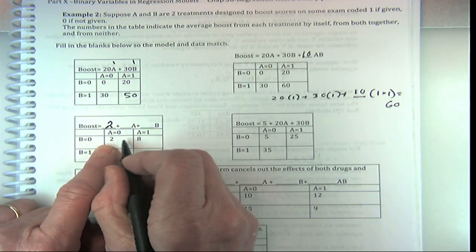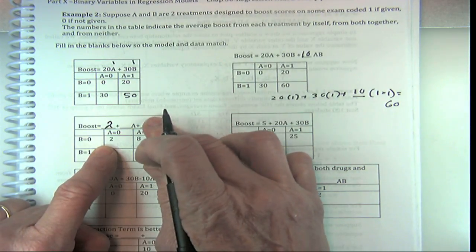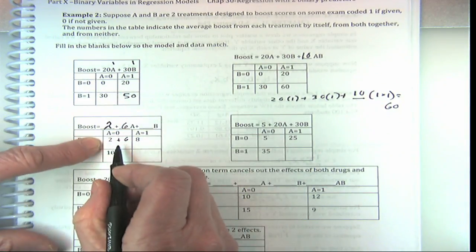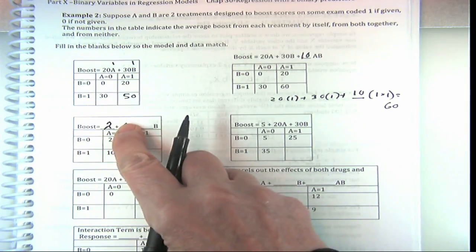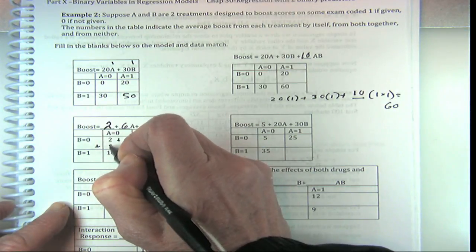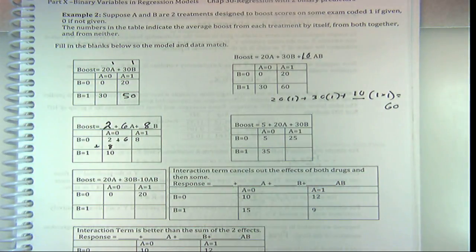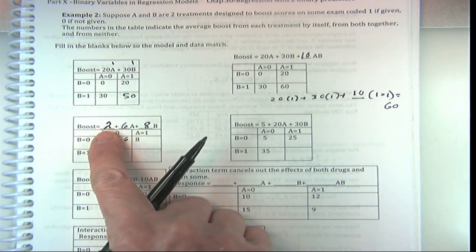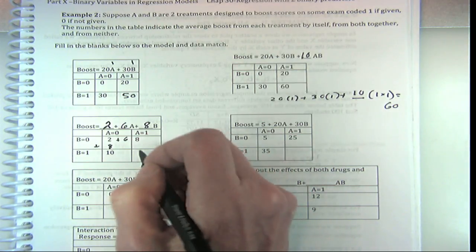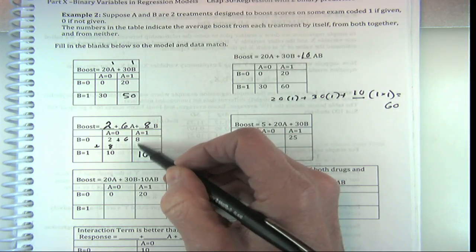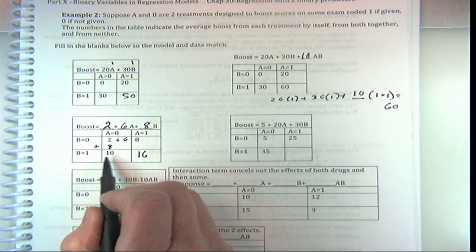Then if you add drug A, going from B still 0, that will give you a boost of what? 6. And what does drug B give you when A is 0? 2 plus what? 8. So that's 8. Okay? There's no interaction there, so you're just getting the boost from both of them. So it's 2 plus 6 plus 8, which is 16. And you can see the parallel slopes, because if you started here, you could add 8 and get 16. Or if you started here, you could get 10 plus 6 is 16. You have this same slope.